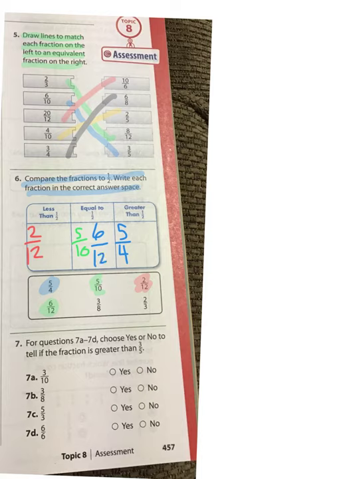Next, I have 3/8. And I know that 4/8 would be half, so this would be less. So 4/8 would go right here. And last, I have 2/3. And I know that half of 3 is 1 1/2, so 2/3 would be greater than a half. So 2/3 is going to go into the greater than half.